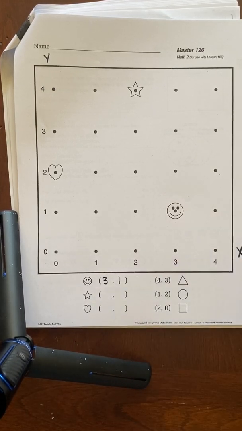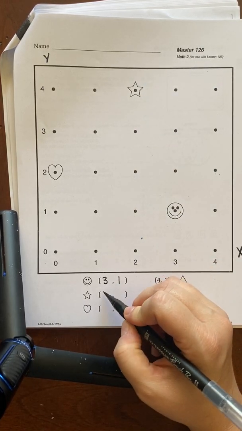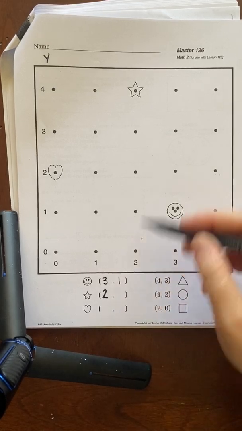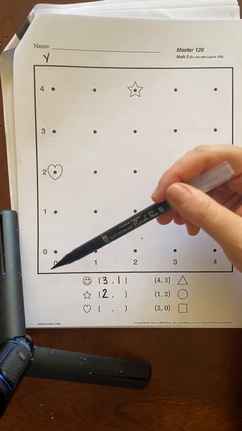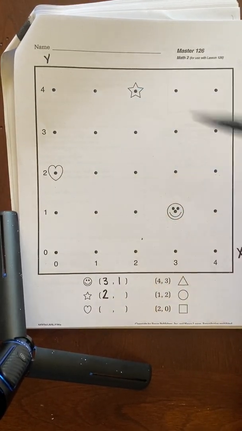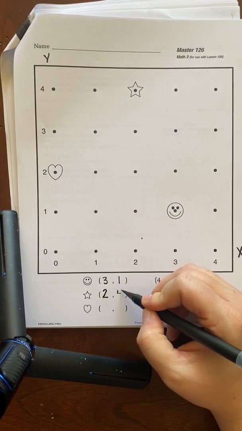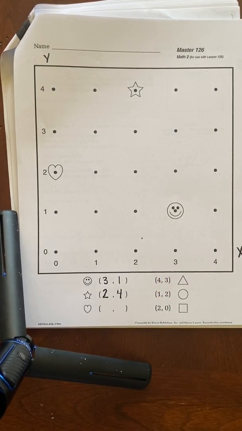Now I got to find my star. So I'm going to look for my star. I have to start with my x-axis first. So I'm going to go 0, 1, 2. So on the 2 line, I'm going to write 2. Now I have to find out how many dots up he is. So he is on the 4. So 2, 4. Then we're going to look at the next one, our heart.